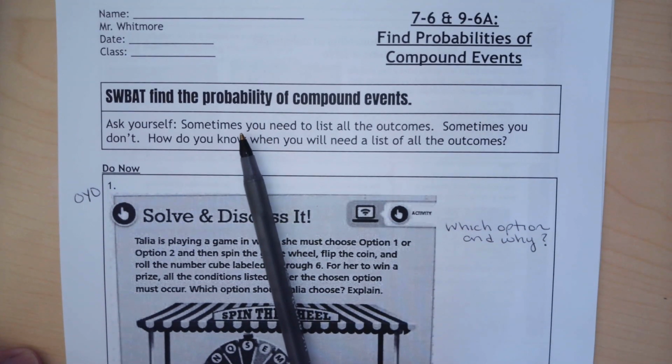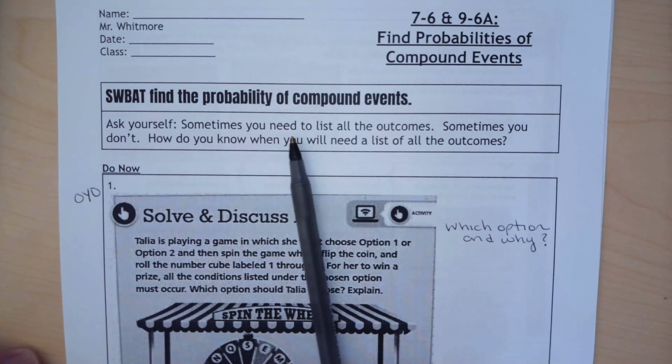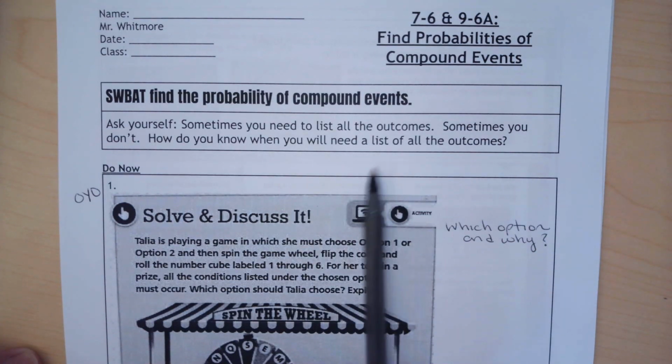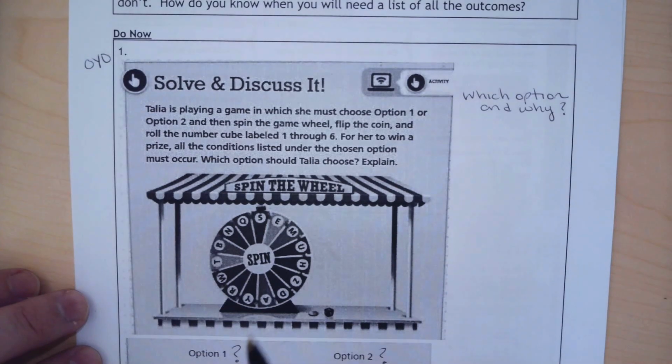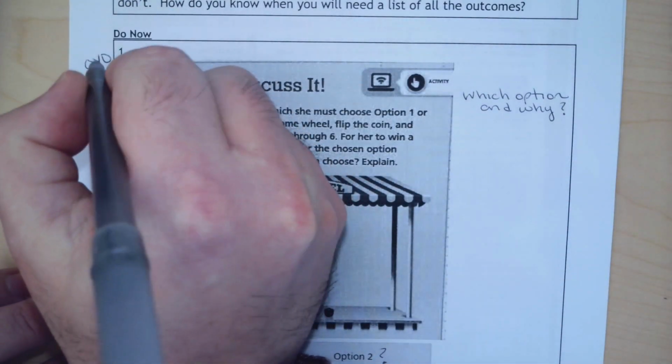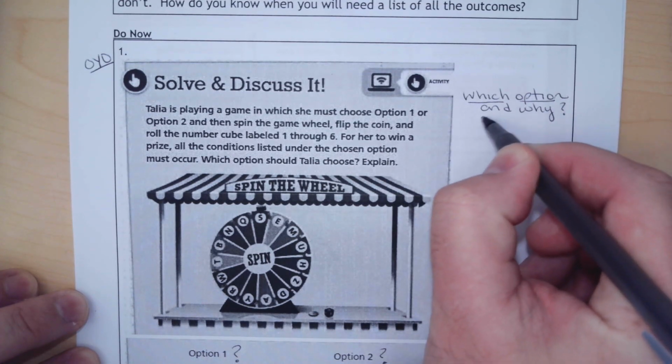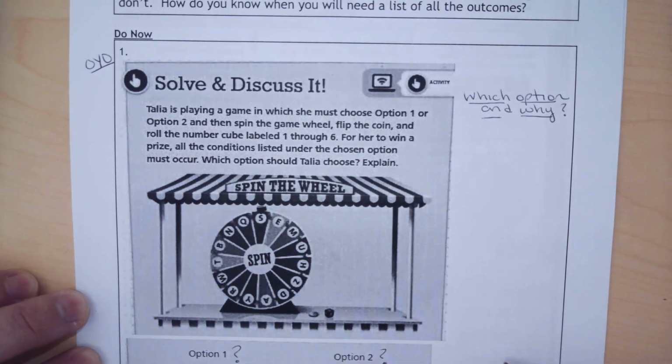And I want you to ask yourself, sometimes you need a list of all the outcomes, and sometimes you don't. How do you know when you need a list of all the outcomes? The do now is on your own. You're going to write your option and why over here in this space.